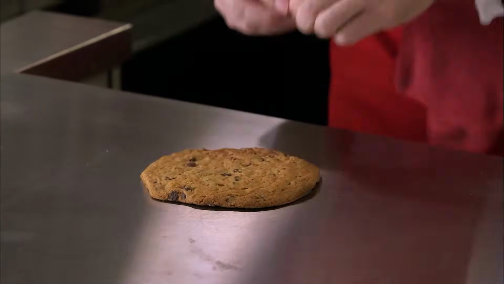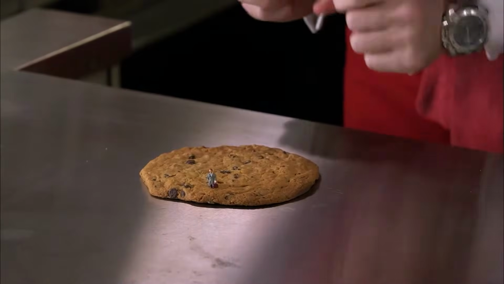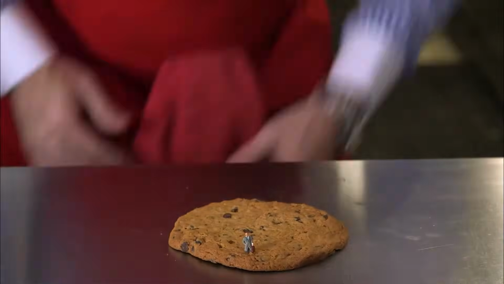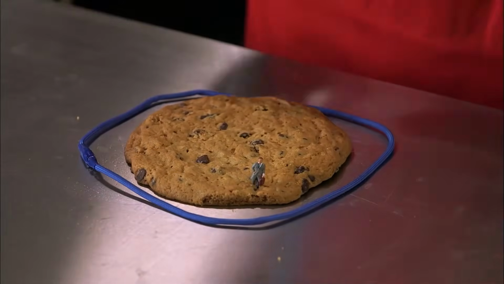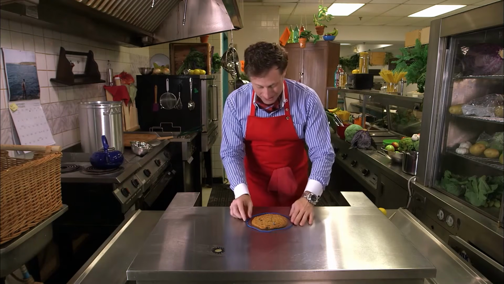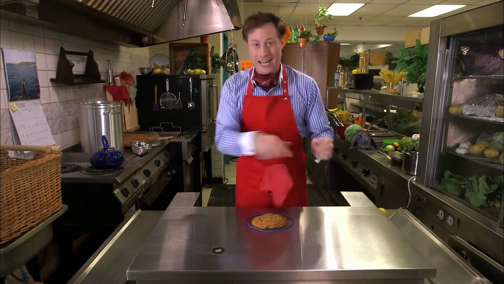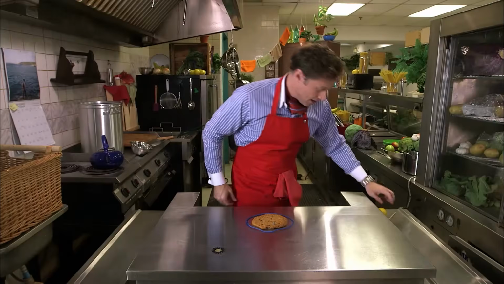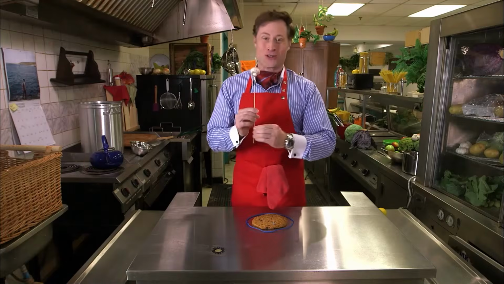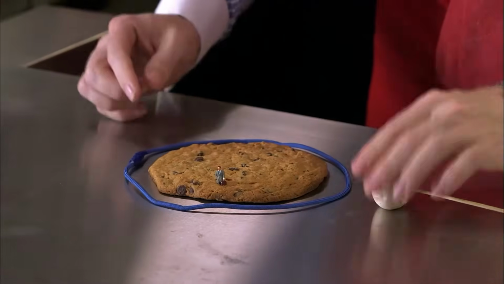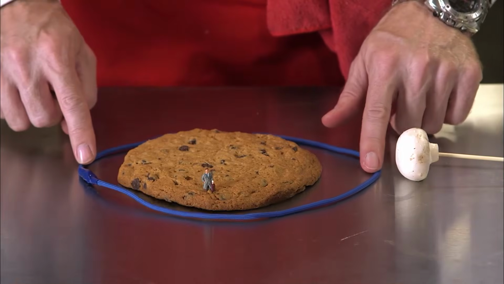Say this cookie is the Earth. And this little happy fellow is me. Hello! And this string represents the water around the Earth. If we didn't have gravity to worry about, the water would all be equally deep around the Earth. But here comes the moon, this mushroom. Now, the moon has gravity, and that pulls the oceans towards it a little bit, like this.